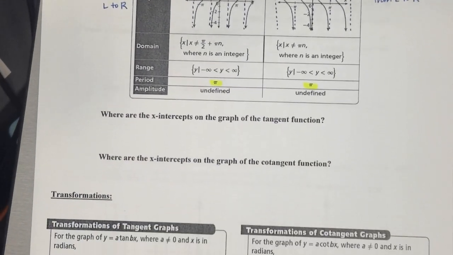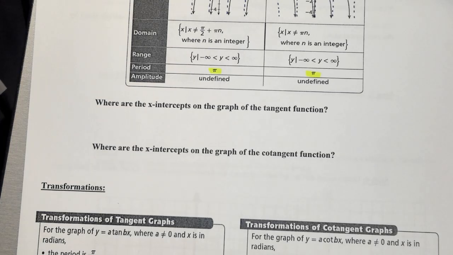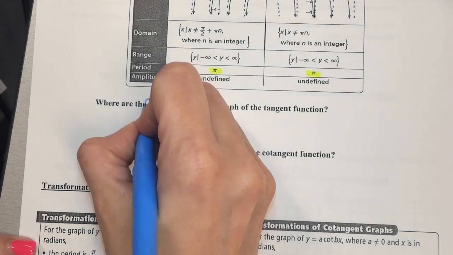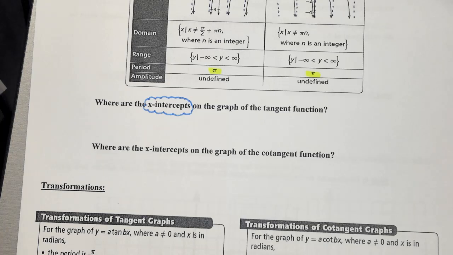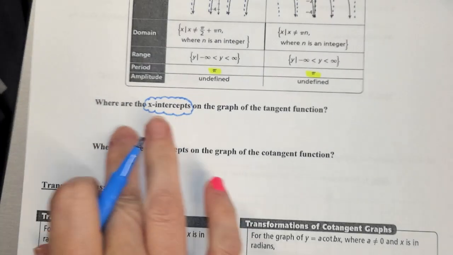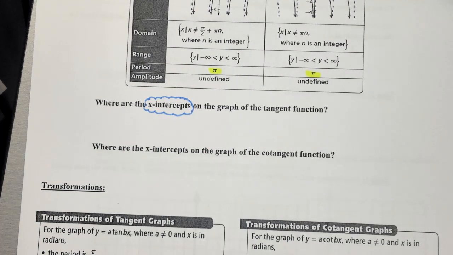All right, so it says, what are the x-intercepts on the graph of the tangent function? So I want you to look up at the tangent function, and there are 3 x-intercepts. I just want you to label what they are. So what are the 3 x-intercepts? And then on the cotangent, we have 4.